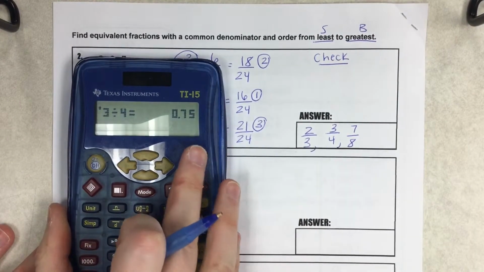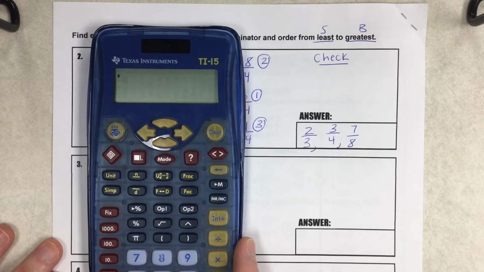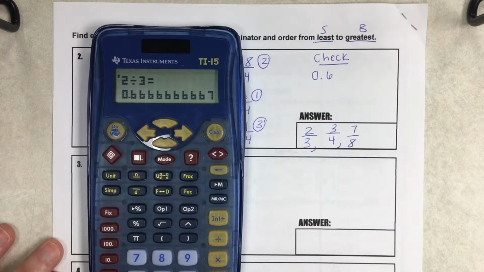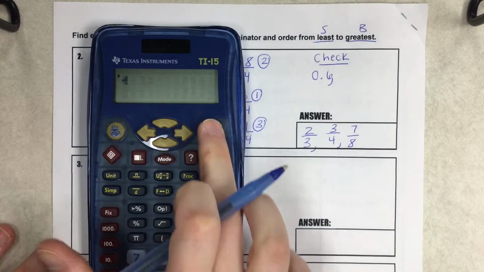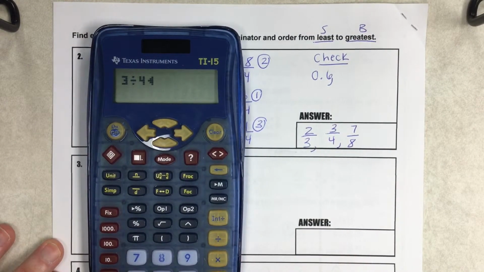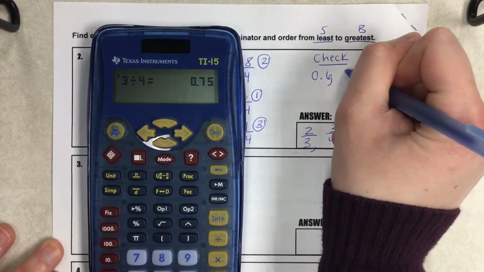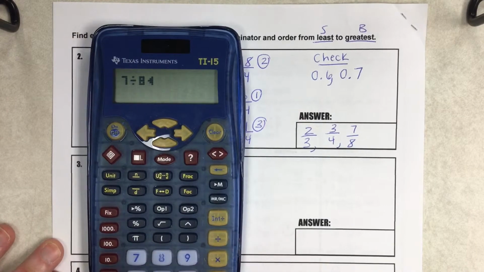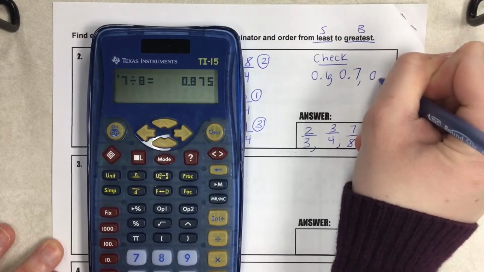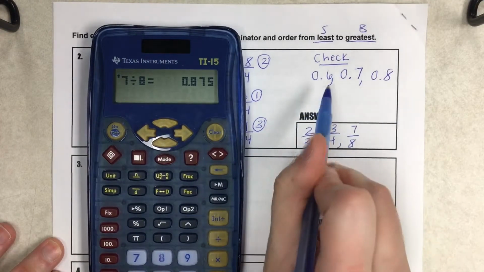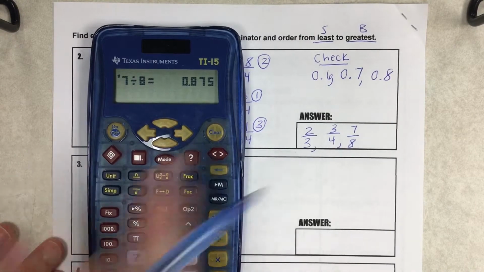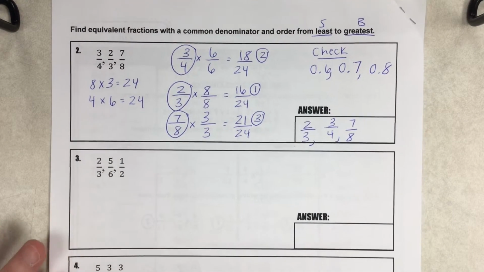I can check with decimals. So I'm going to get my calculator, because fractions are just division. So I can do 2 divided by 3, and I get 0.666666667. I'm just going to put 0.6. Then I can check 3 divided by 4 for 3/4, and I get 0.75. I'll put 0.7. And then for 7/8, or 7 divided by 8, I get 0.8. So I can see 6/10, 7/10, 8/10, they're all in order, so that means my fractions are in order as well. Let's try number 3.